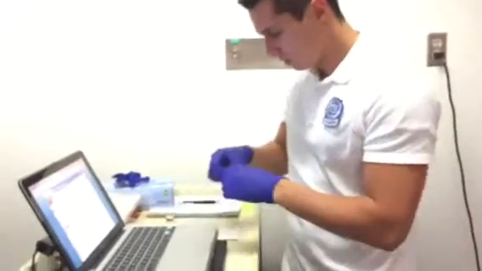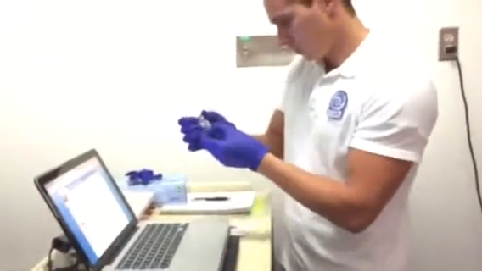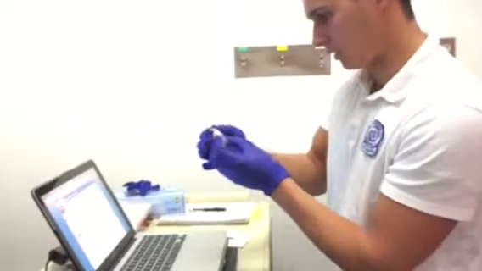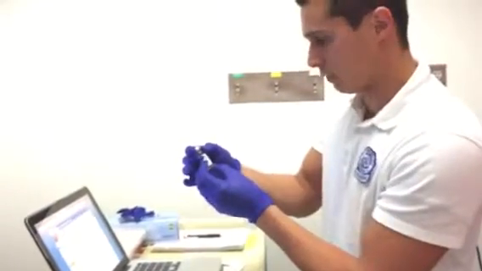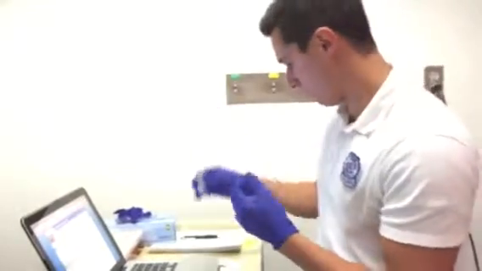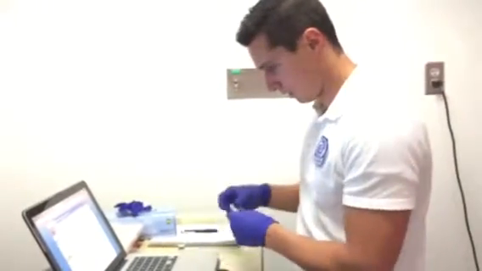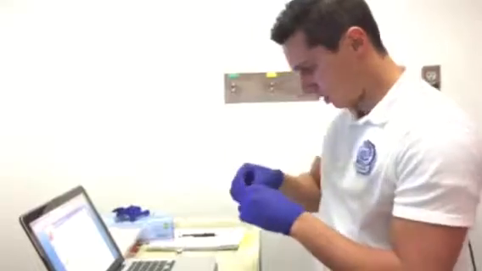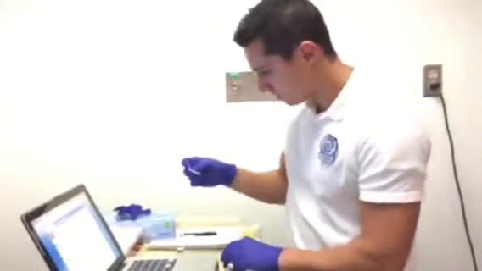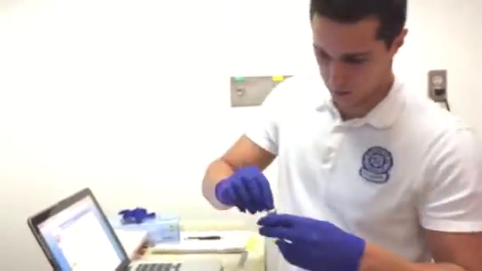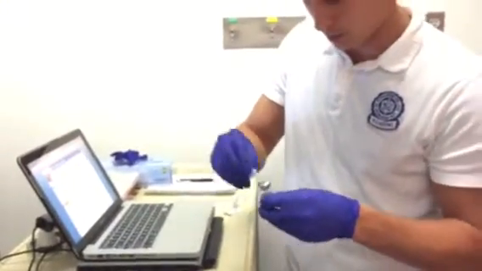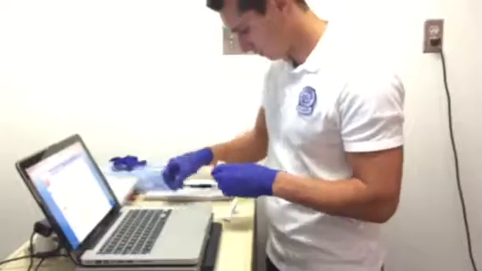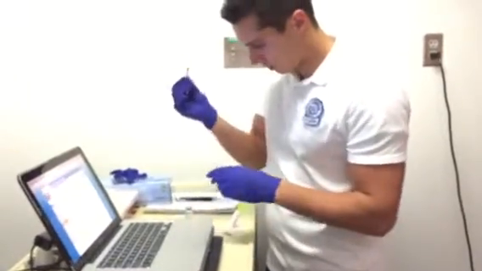Okay, so what we'll do, we'll make sure that the expiration date is good, and it is 2020. The medication is how it's supposed to be in a vial, and it's been kept safe, and we're gonna get an alcohol swab, and we're gonna clean the top from the inside to the outside. Make sure it's all clean. And then we're going to draw the insulin.